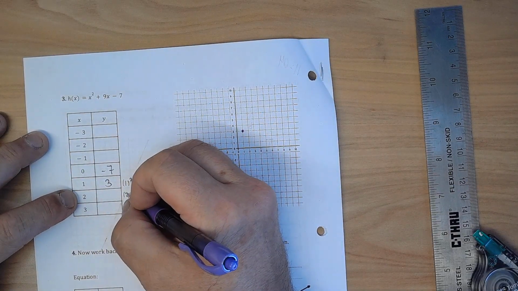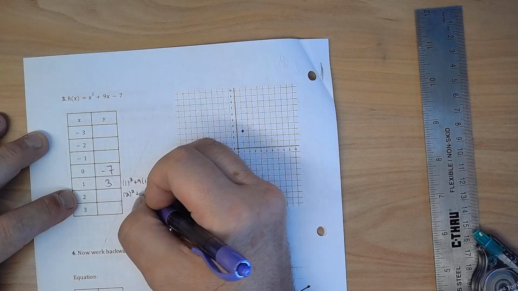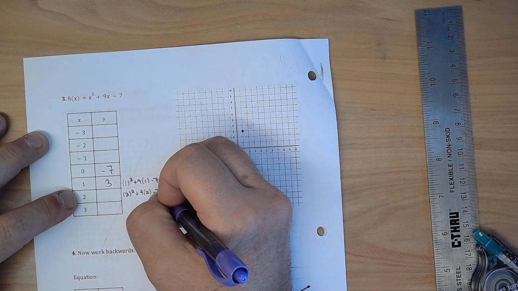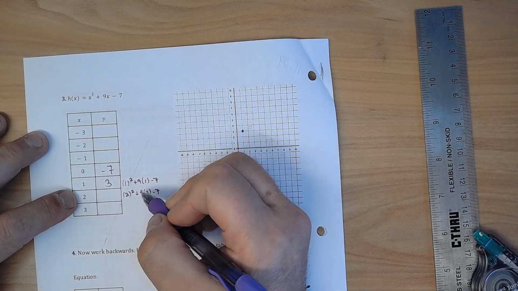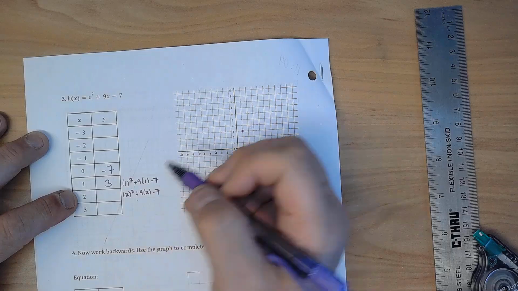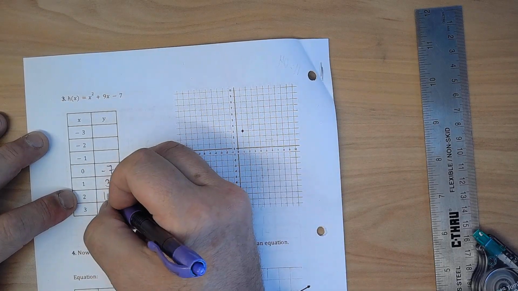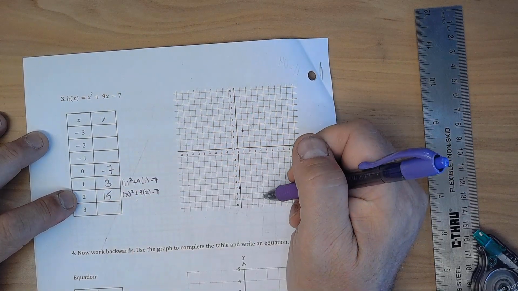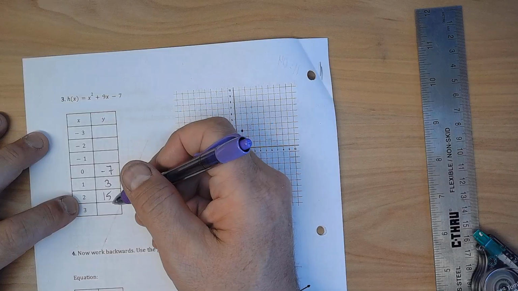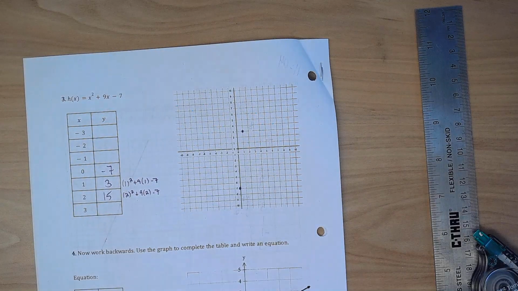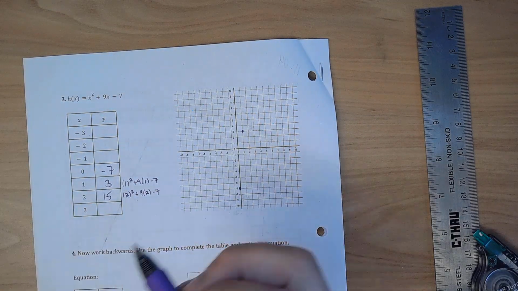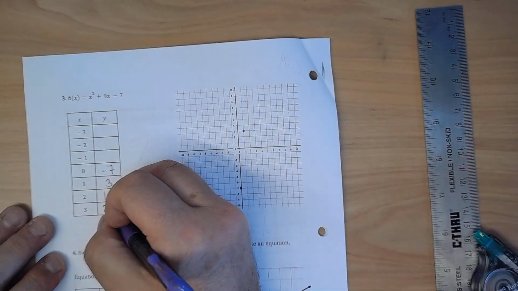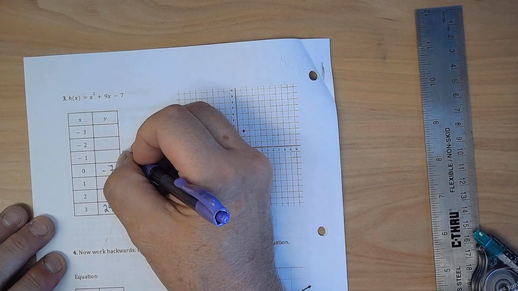2 squared plus 9 times 2 minus 7, that's 4 plus 18 is 22, minus 7 is 15. So we're not going to be able to get these on the graph, but we are showing that we know how to actually calculate these. So this will be 29. Well, let's work backwards. We'll do a couple of them.